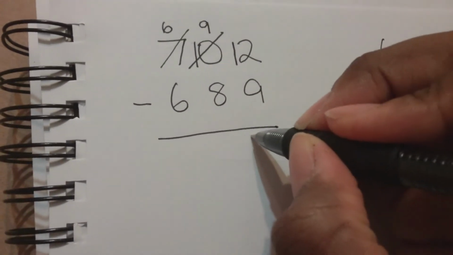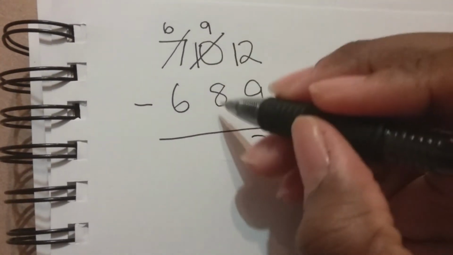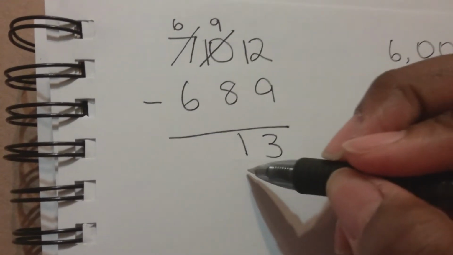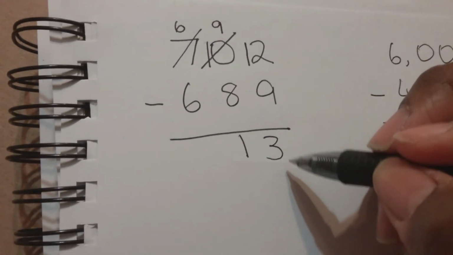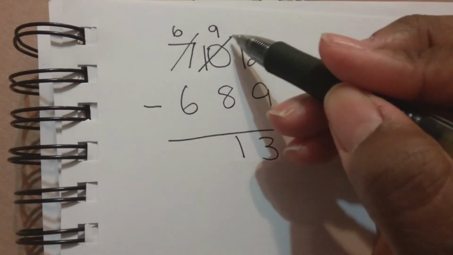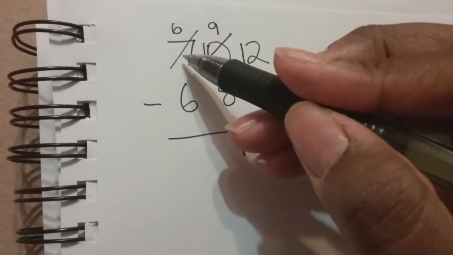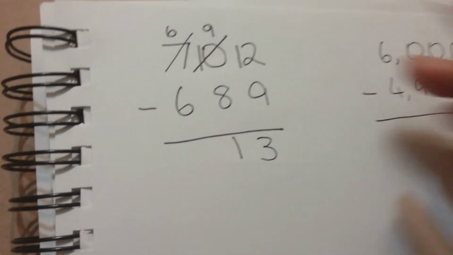12 take away 9 is 3. 9 take away 8 is 1. And 6 take away 6 is 0. So my final answer is 13. So what's important here is sometimes if you come across a 0, you go next door until you find something, and then you have to take it back one place at a time.